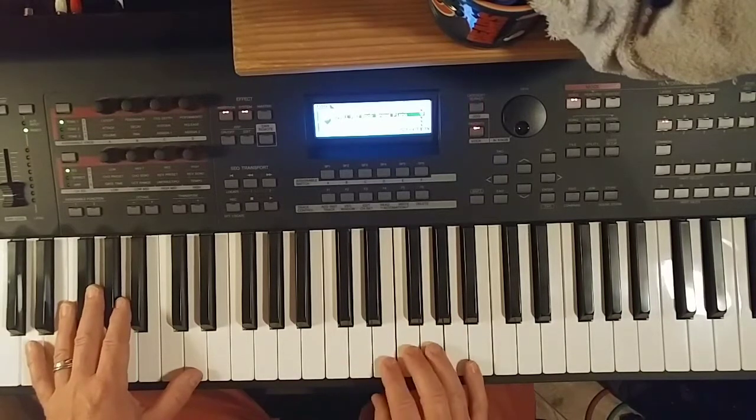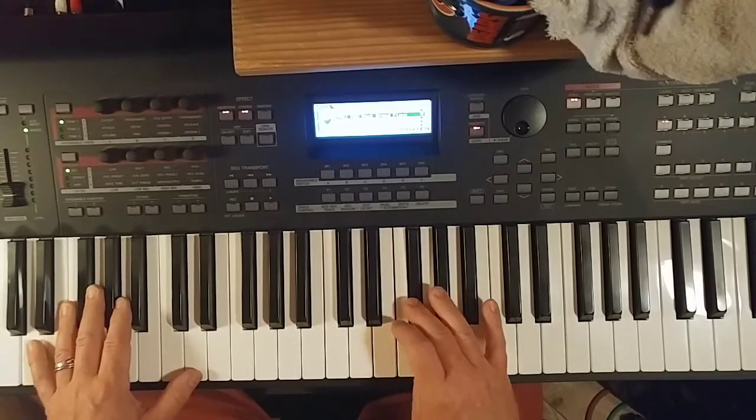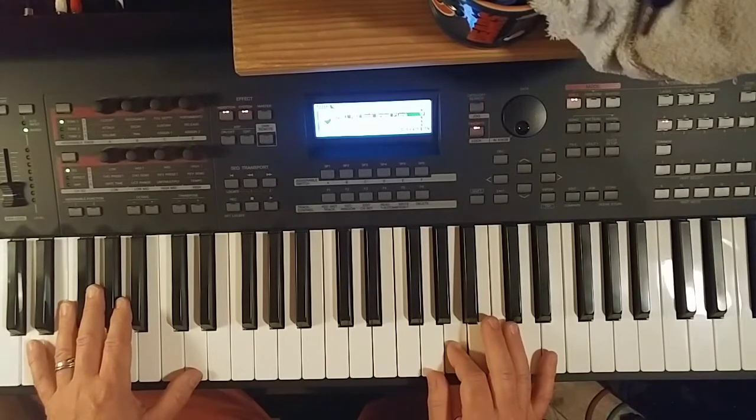So in the key of D major, 1, 2, 3, 4, 5. Remember we talked about the 1, the 4, and the 5?